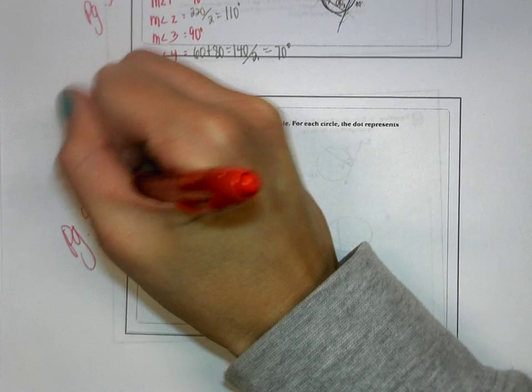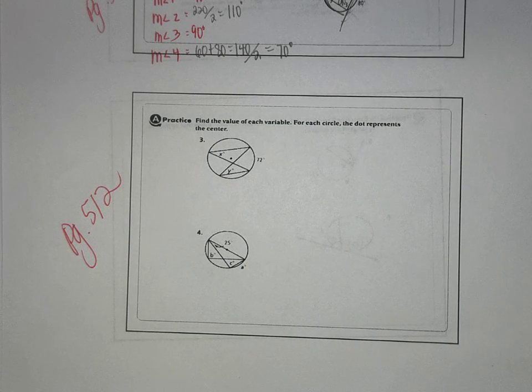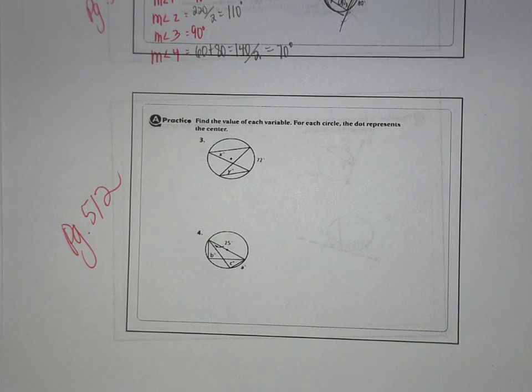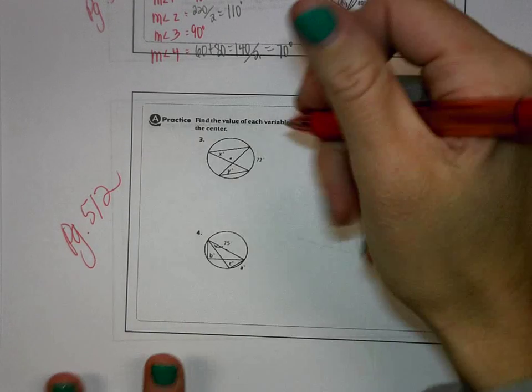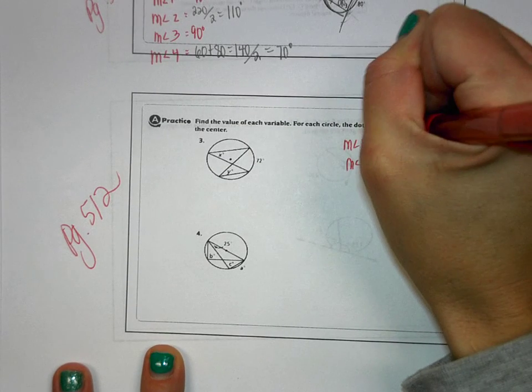Okay, so basically, you guys, I feel like these problems are kind of like puzzles. So you just have to use your brain a little bit because you have to think. But we know that there's 2 things we have to find on this one, and what is that? X and Y. So measure angle X and measure angle Y. Now, do you notice anything about X and Y?